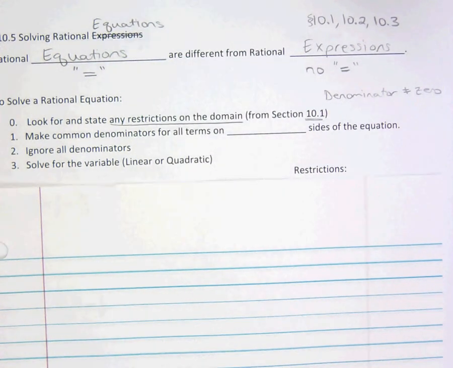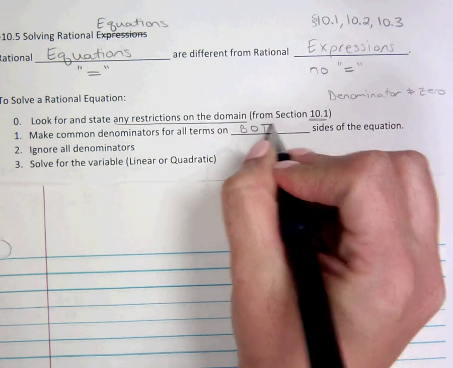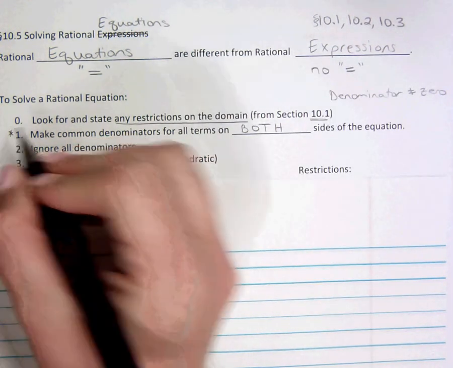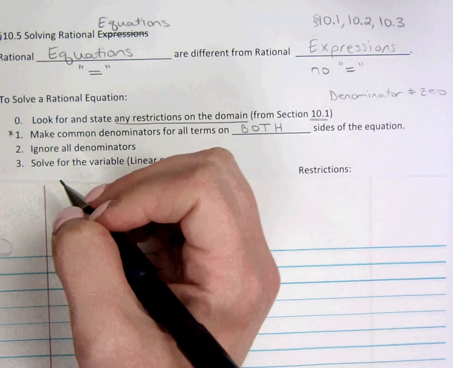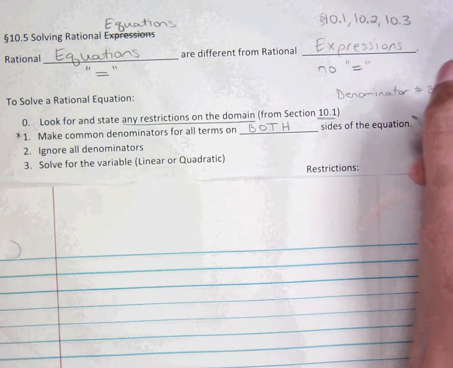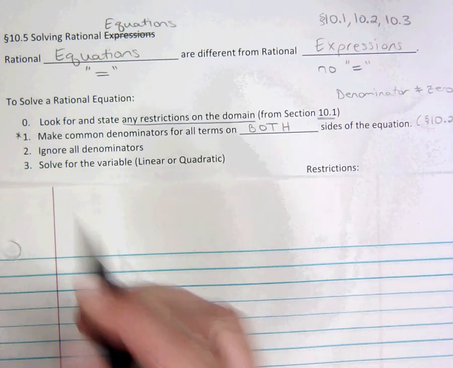Then you want to make common denominators for all terms on both sides of the equation. Step 1 is going to be the most challenging part. Sometimes that involves factoring. Making those common denominators can be a little tricky. That's what we learned how to do in section 10.2.